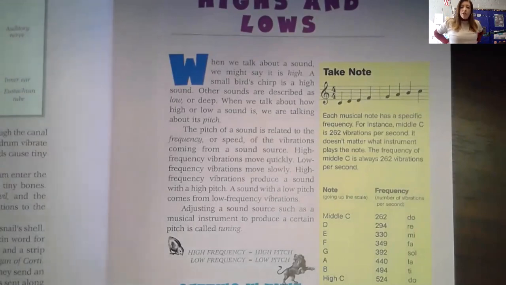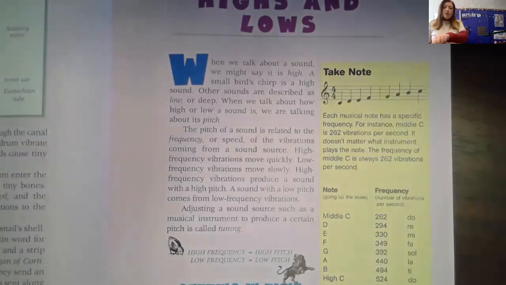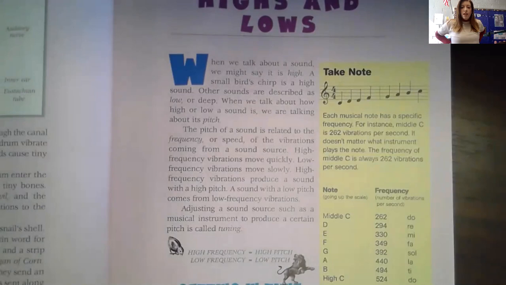High frequency vibrations move quickly. Low frequency vibrations move slowly. High frequency vibrations produce a sound with a high pitch. A sound with a low pitch comes from low frequency vibrations. Adjusting a sound source, such as a musical instrument, to produce a certain pitch is called tuning.